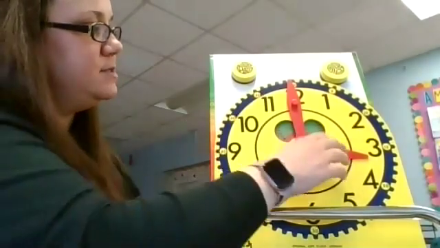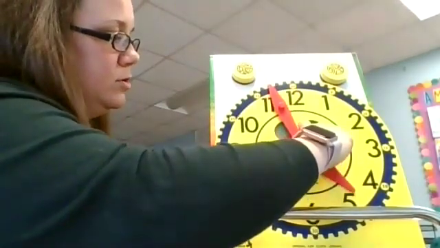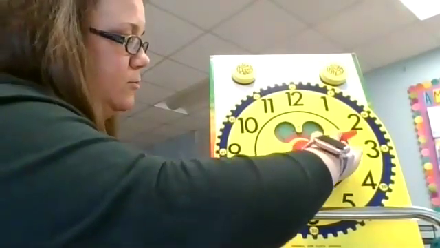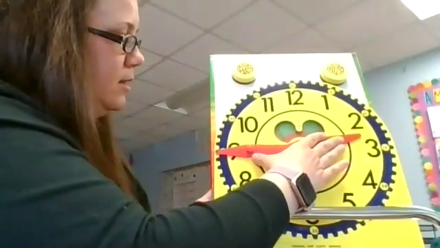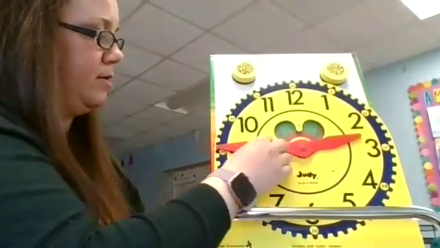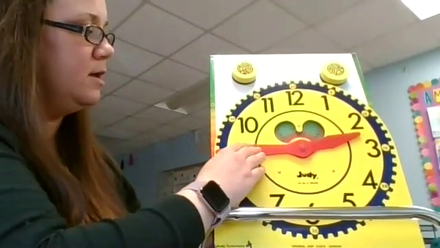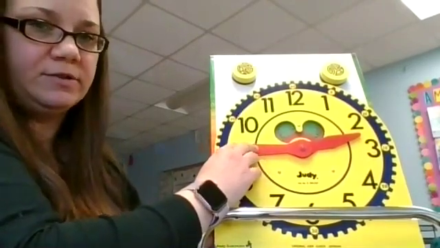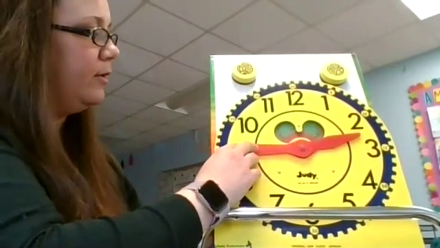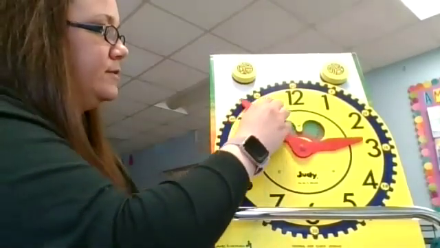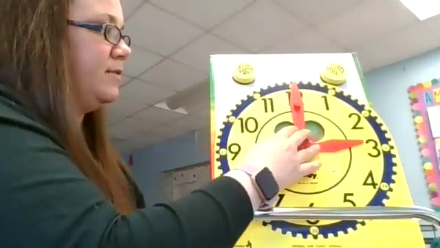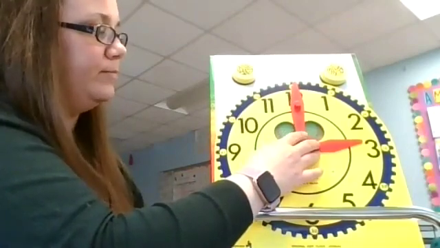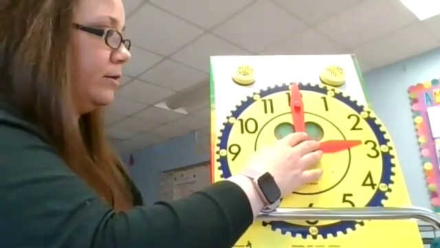So if Mrs. Daig wants to go back to 2, and I want to put my minute hand here on the 9, I would think to myself, how many more minutes do we have until the hour, which would be 3 o'clock? So I would count 5, 10, 15, and we would say that is a quarter hour, or quarter of 3 o'clock, or quarter to 3 o'clock.